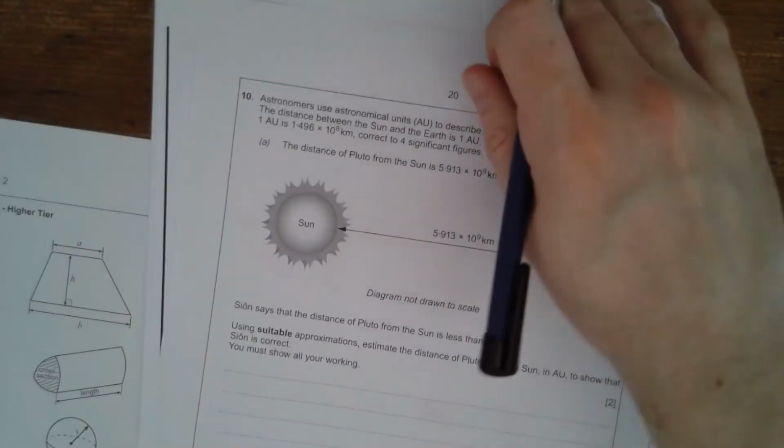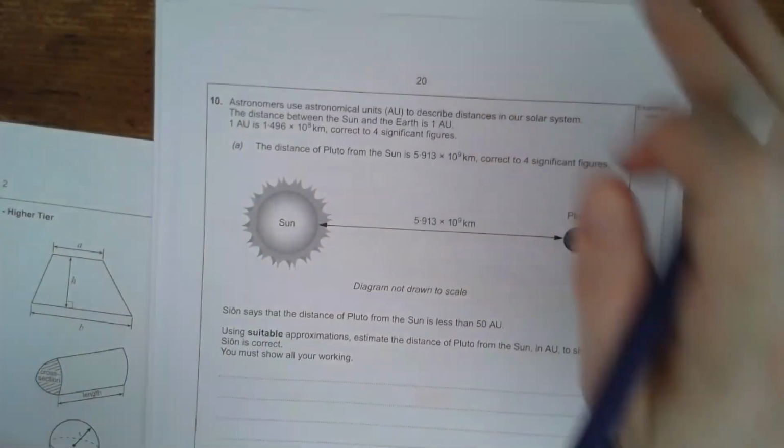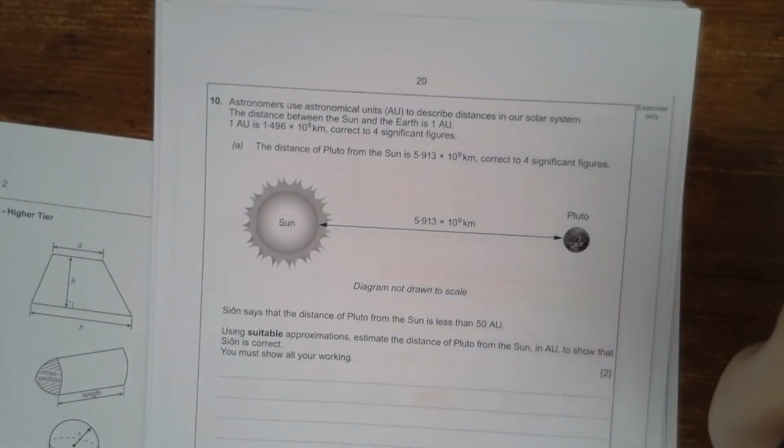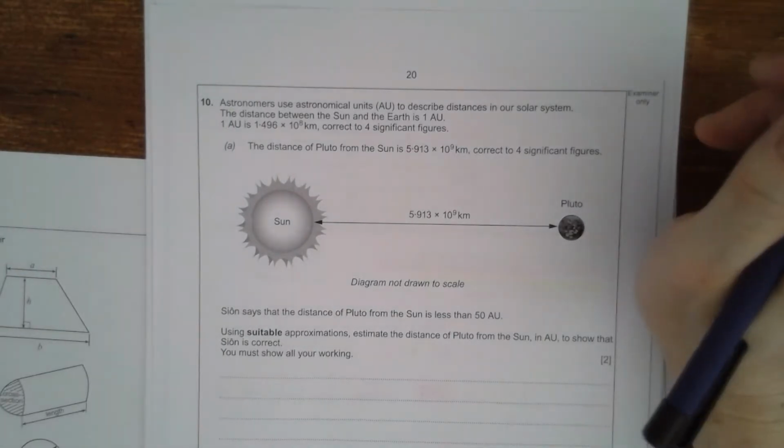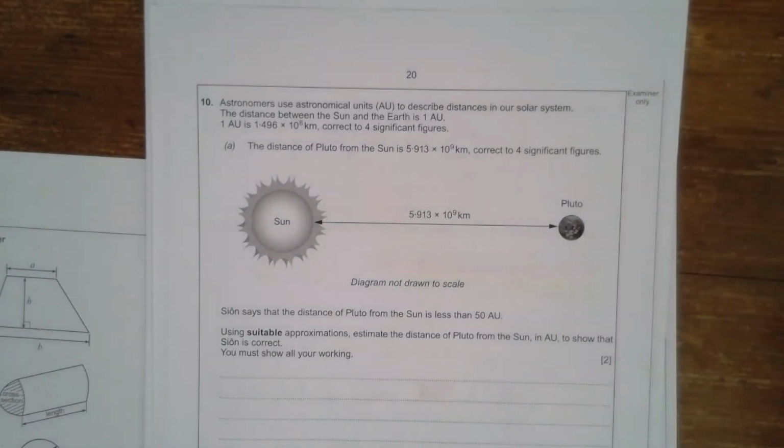Okay, and question 10 I thought was quite hard as well. They're not easy, the questions in this paper. They are all quite tricky now. You're going to have to read that question, pause the video for a second, and I'm going to start going through it, okay?